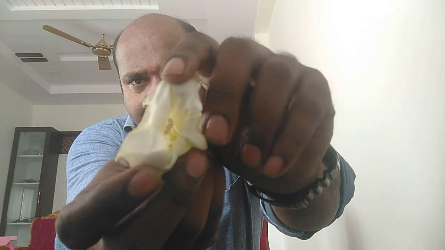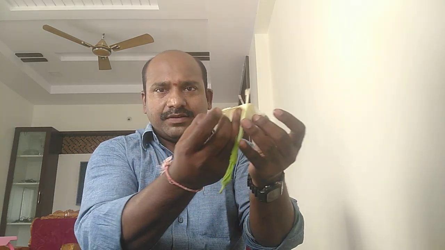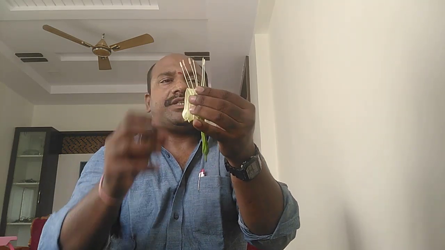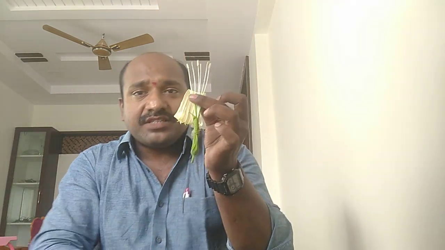Stamens are there. See the stamens. Go closer, moving the sepals aside like this. Then you can see these are the stamens. Right. Count the number of stamens: 1, 2, 3, 4, 5. Stamens are also 5. Sepals 5, petals 5, stamens 5. So merosity is 5, pentamerous.